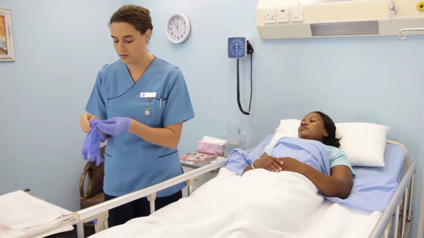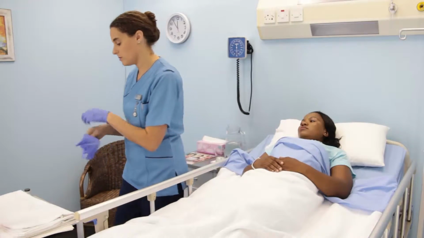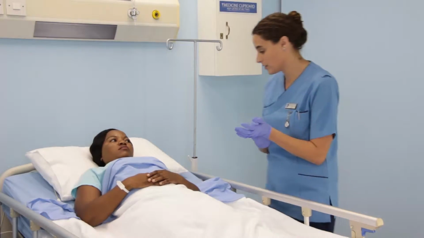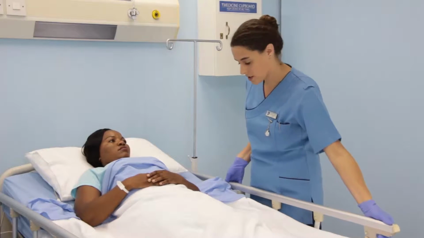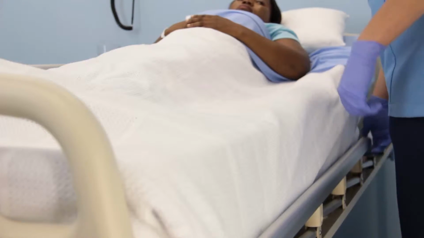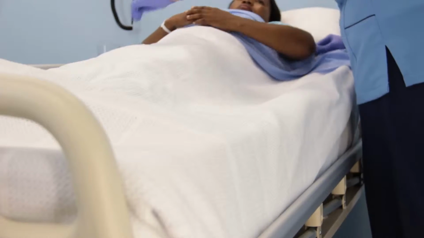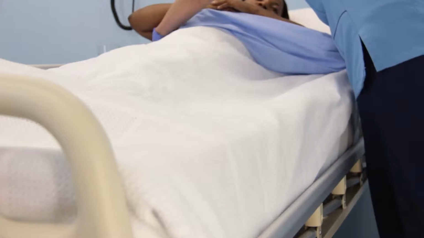Move to the opposite side of the bed. Lower the side rail nearest to you. Open the top linen by folding it to the foot end of the bed.